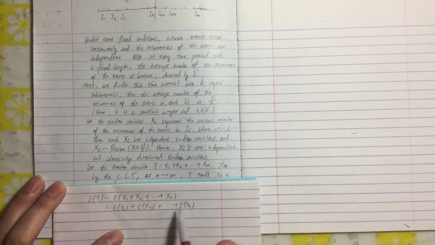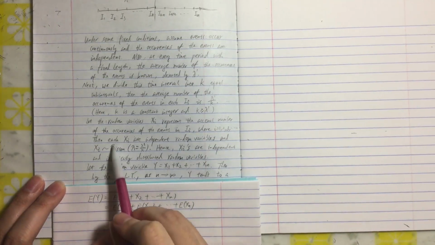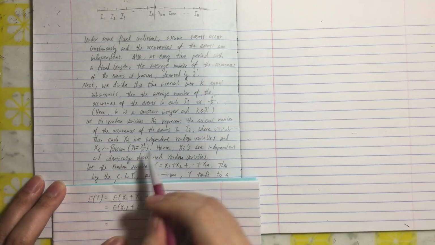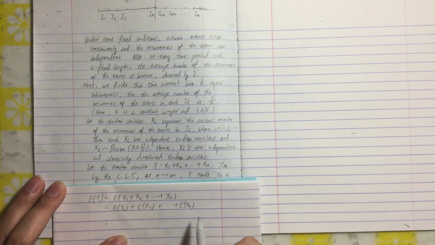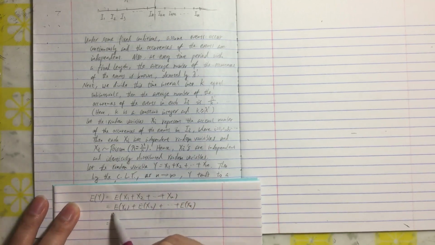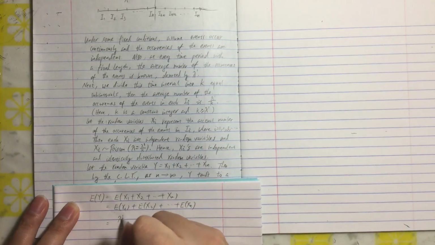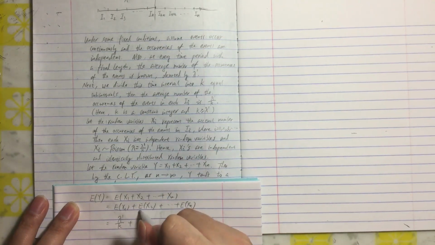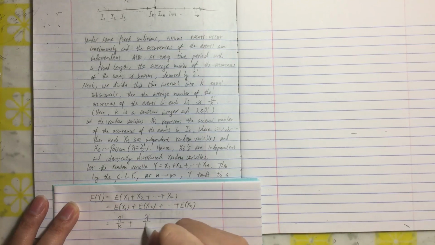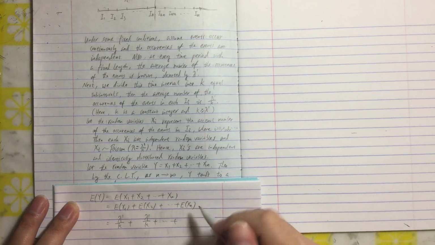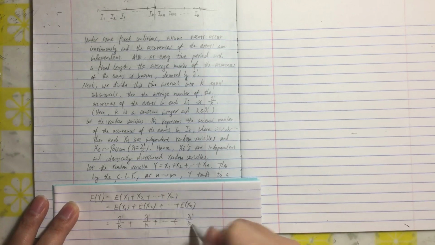Since S1, S2, Sn all have Poisson distributions, their expected values must be the same as their lambda. So the expected value of S1 is lambda prime over k, the expected value of S2 is also lambda prime over k, and the expected value of Sn is also lambda prime over k.